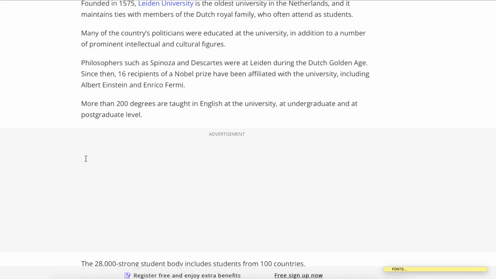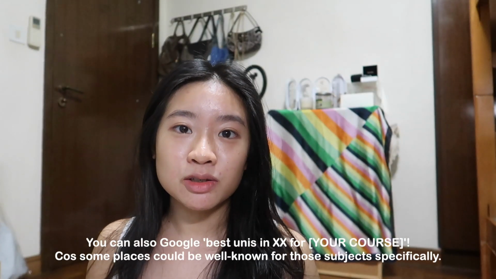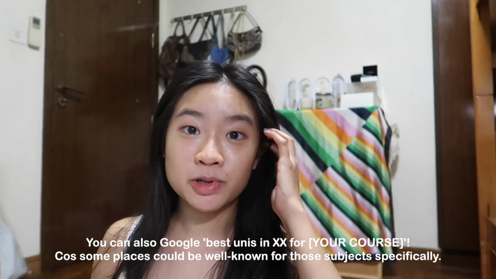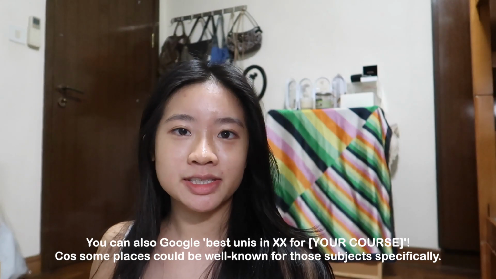And I honestly don't think that reputation matters a lot for exchange universities unless you do want something that is super impressive to put on your CV or whatnot. I knew that I wanted to go to Europe because it's a place that I've not traveled a lot before.